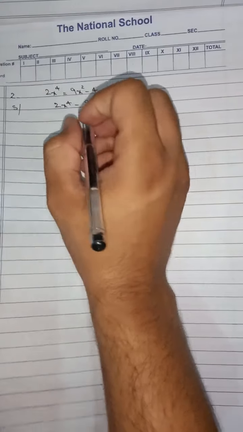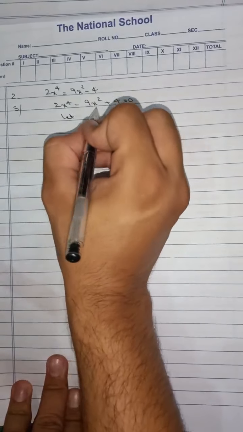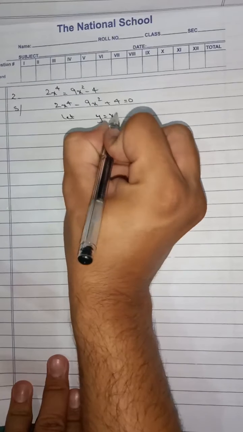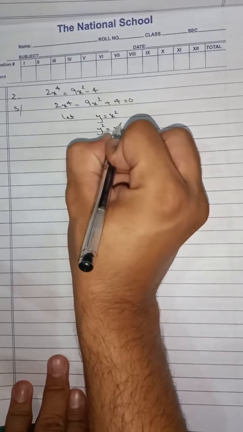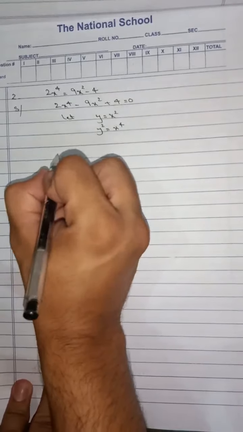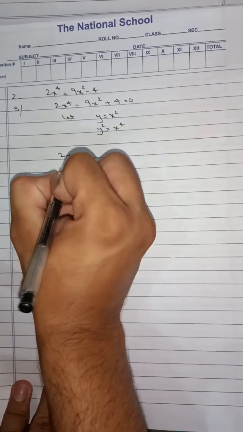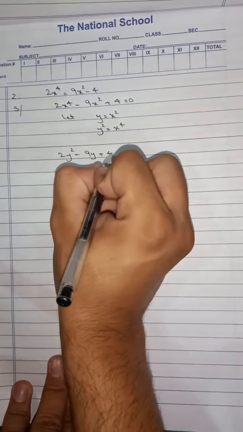Again let y equal x², let y equal to x², it means y² will be equal to x⁴. You can solve it. The expression becomes 2y² minus 9y plus 4 equal to 0.